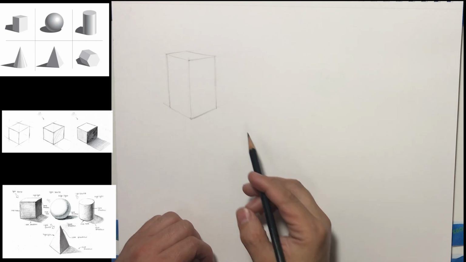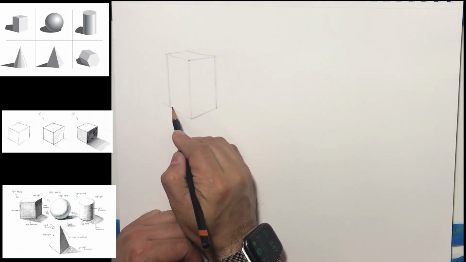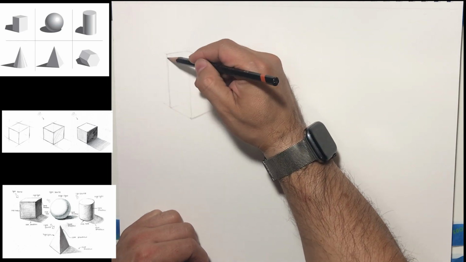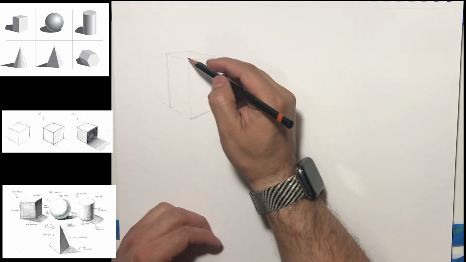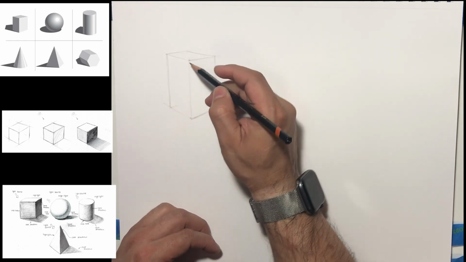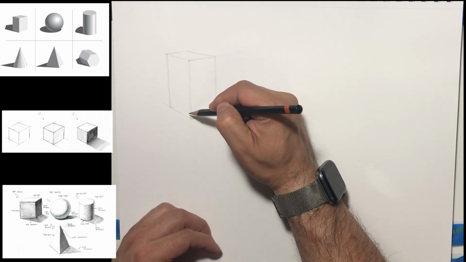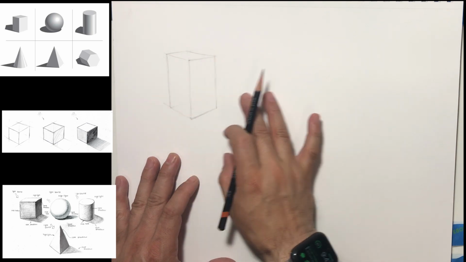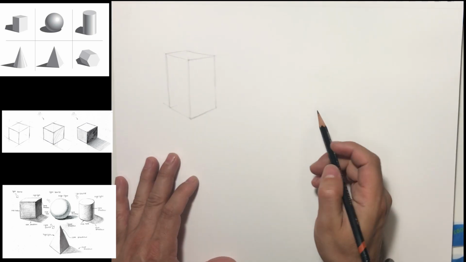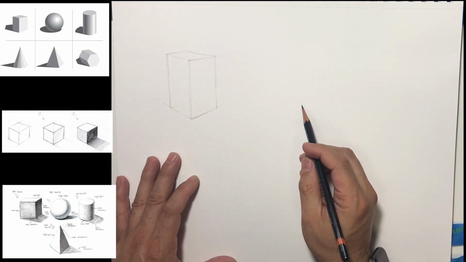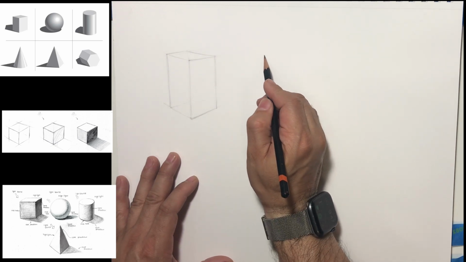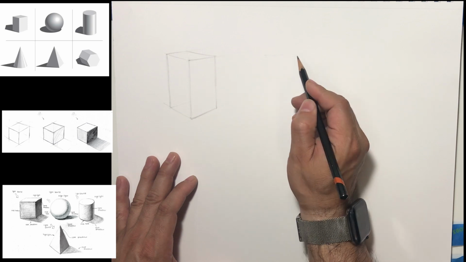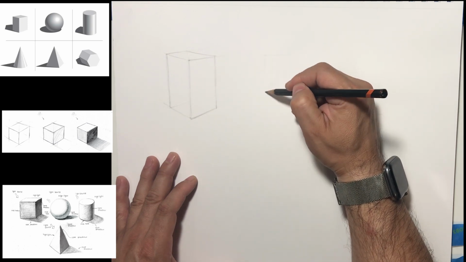So that's the first box. That's the first volume that you're going to be drawing. This is a solid object, so you don't need to draw through it. What we need this for is to be able to describe the direction of light. So we'll draw them all just as a sketch, as line drawings first, and then we'll break them up, add the simple description of the shadow masses.